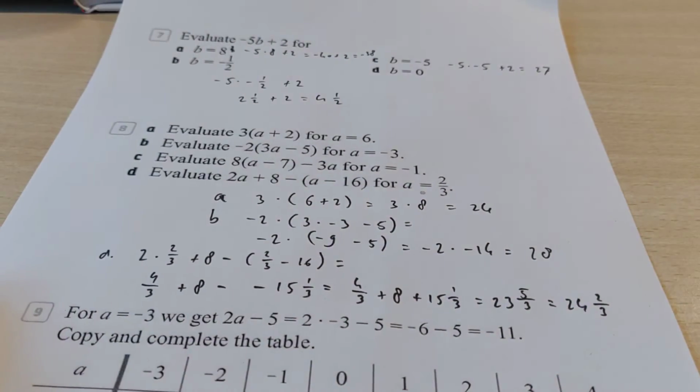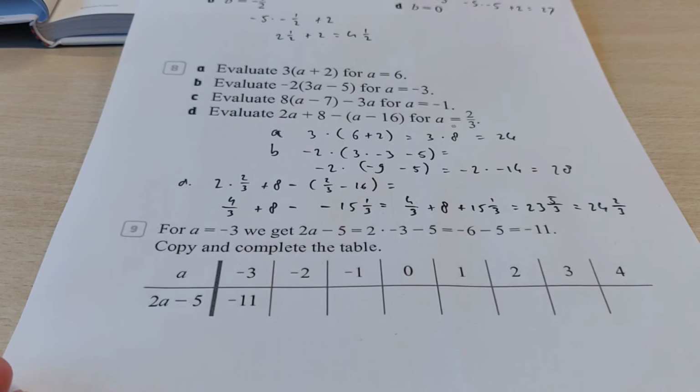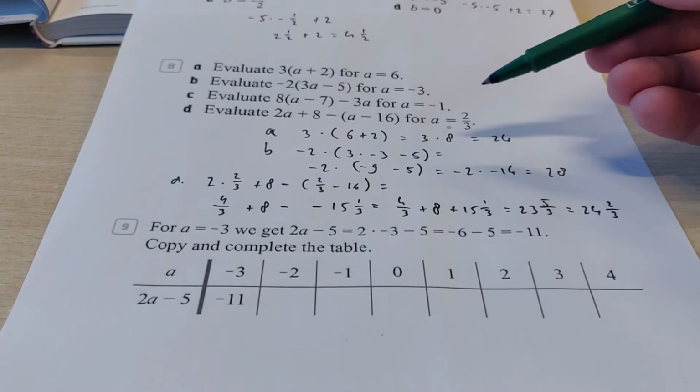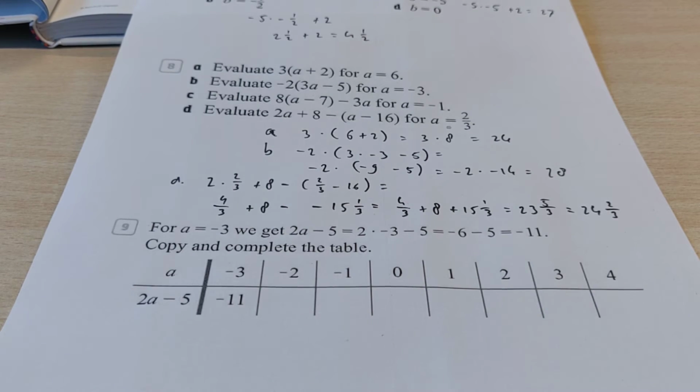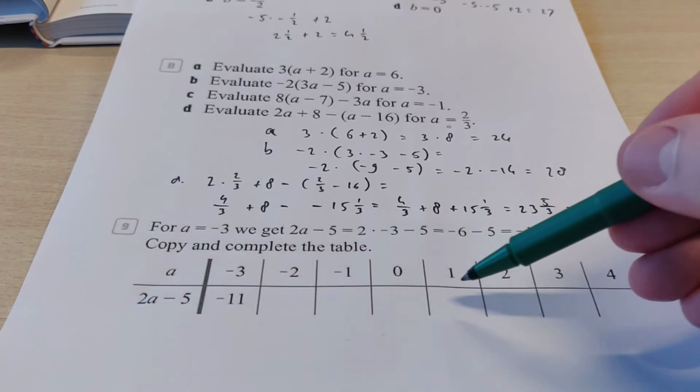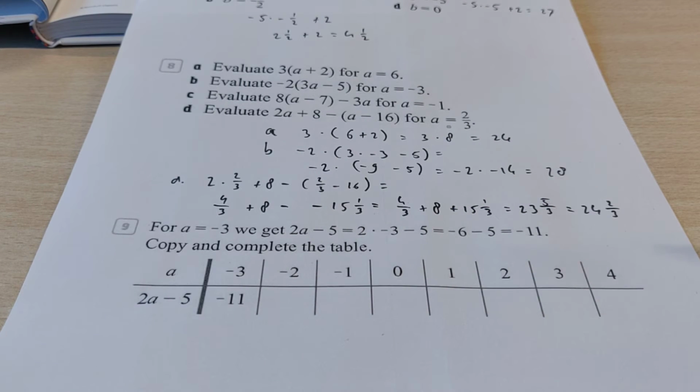For exercise 9, we have to fill in a table. Now, for every exercise, you always have to write down a calculation, right? You have to write down calculations, also on a test, otherwise you don't get all the points. But when you fill in a table, you don't have to. You can just fill in the answers. Now, I do have a bit of room below it, so I'm going to show you a few calculations so you know what you have to do.